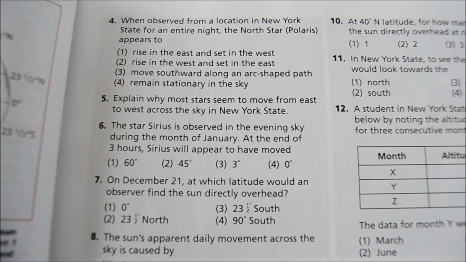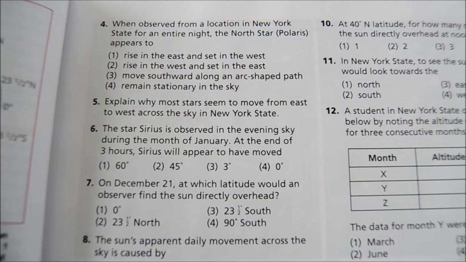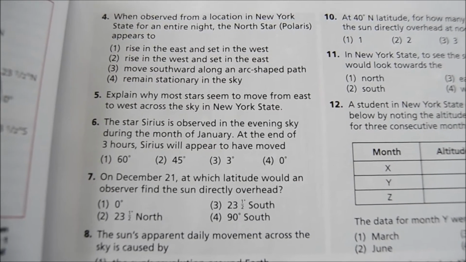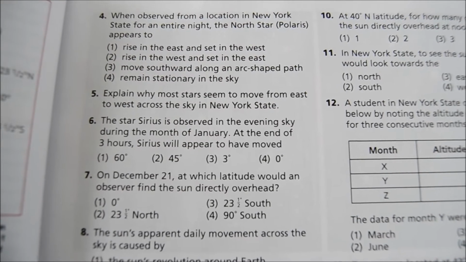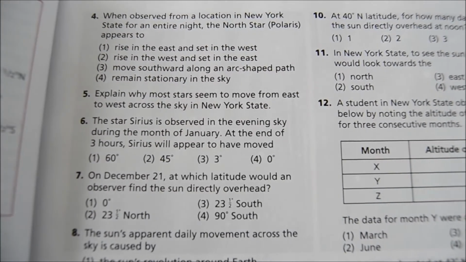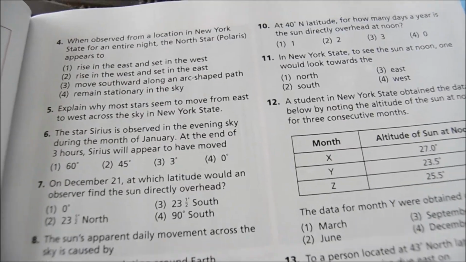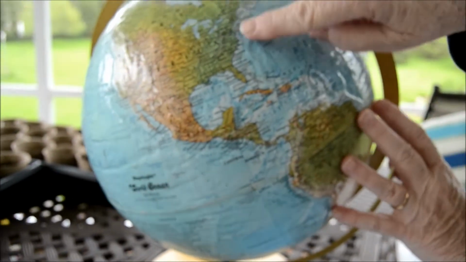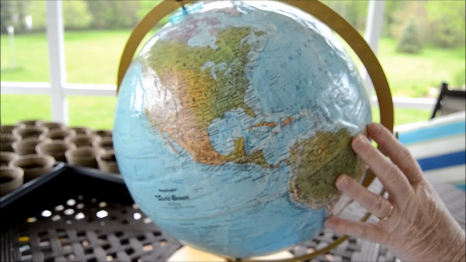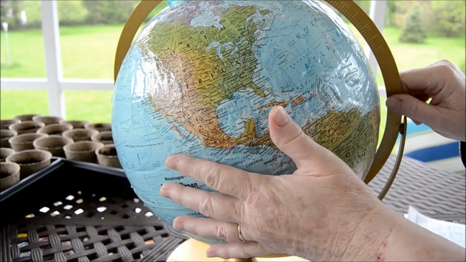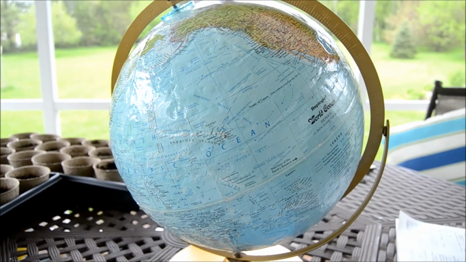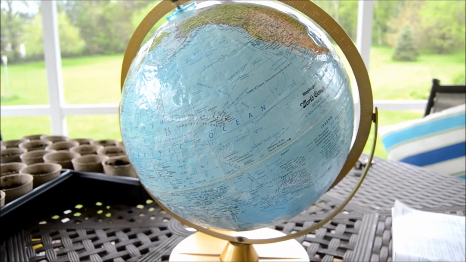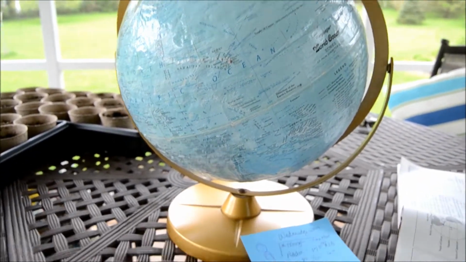Number 5. Explain why most stars seem to move from east to west across the sky in New York State. Again, that is because we're rotating west to east. So if I look at North America, the east coast of North America gets the sun first because we rotate west to east. So the western coast gets the sun last in the United States. So it has to do with the Earth rotating west to east.